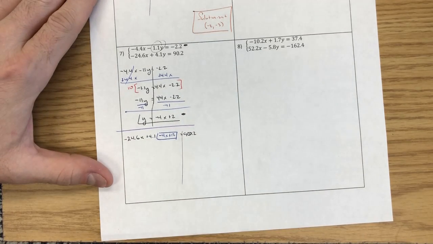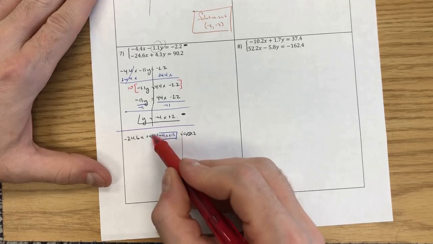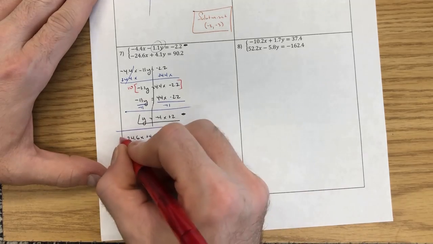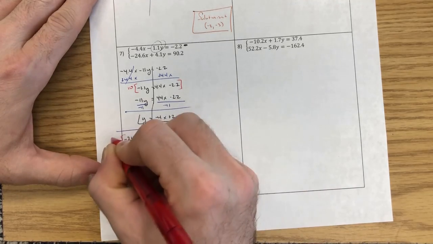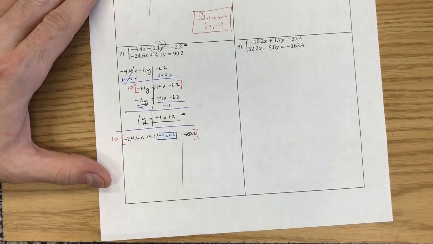Okay. And again, if you're uncomfortable distributing or doing anything with decimals, just go ahead and get rid of them. Move the decimal over by multiplying everything by 10.